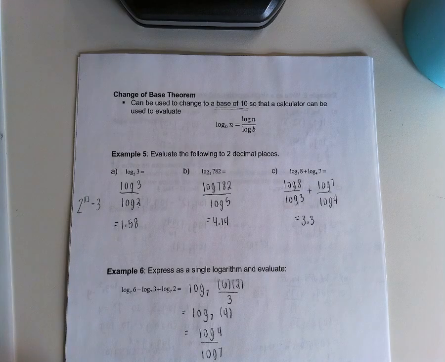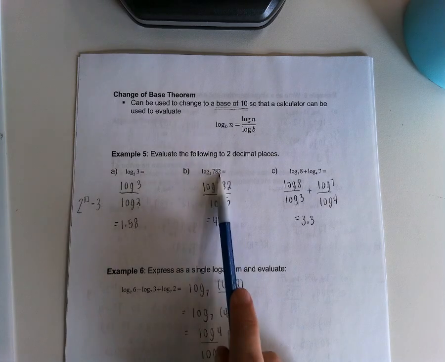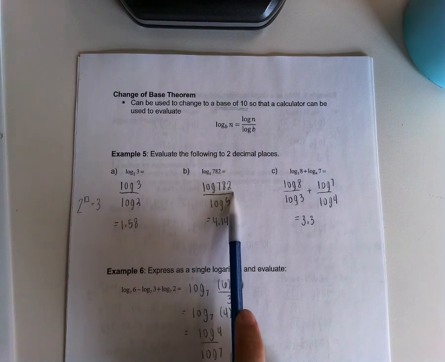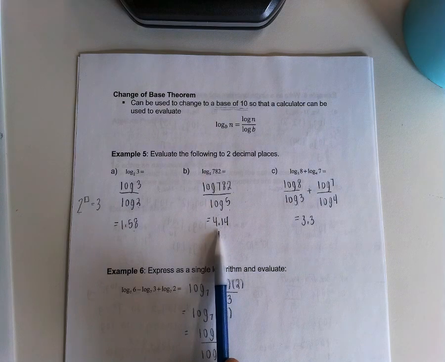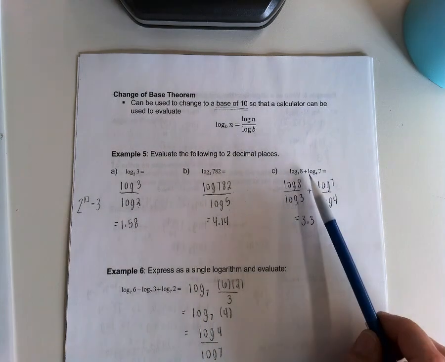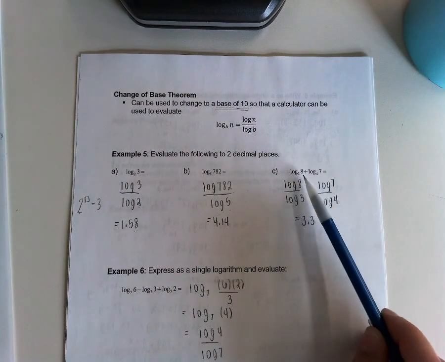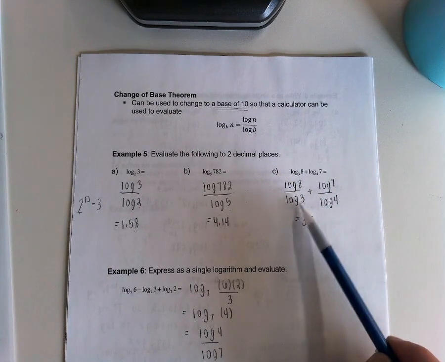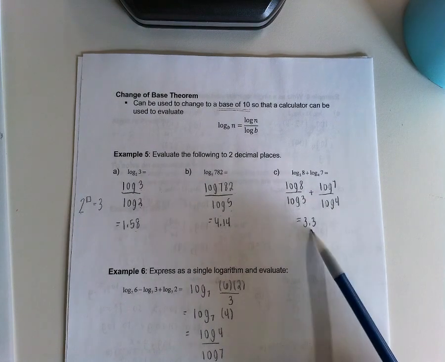You could then put that in your calculator and you would get 1.58. This would be log 782 over log 5, and in your calculator that would be 4.14. And here, you could do these separately. So you could do log 8 over log 3 plus log 7 over log 4 to get this value.